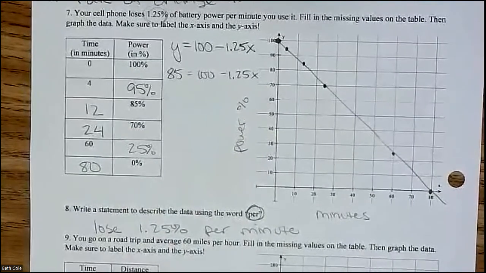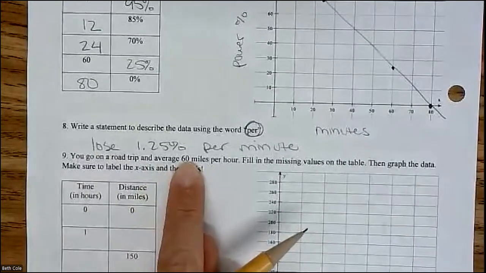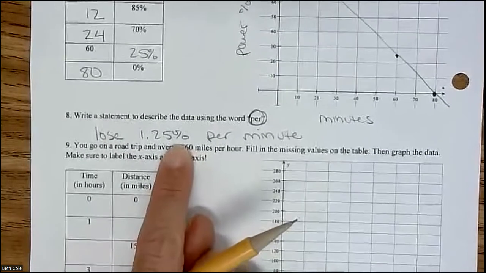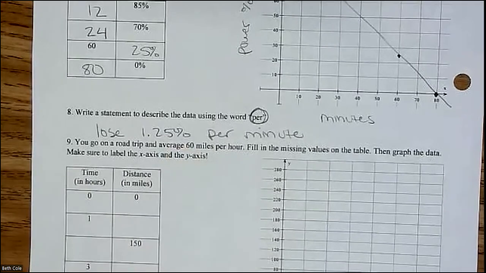I made this next one miles per hour. Miles per hour is like the rate of change that everyone is used to because you've all been in a vehicle. Okay. So you're going on a road trip. You're going to average 60 miles per hour. Does that mean you went 60 miles per hour literally the entire time? No. When I say you averaged 60 miles per hour, that means you went slower sometimes and faster sometimes, and it averaged out to 60. Does this make sense? Okay.